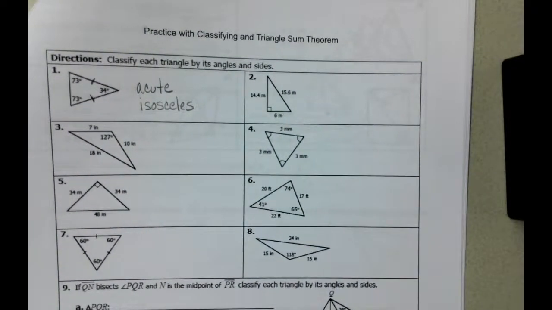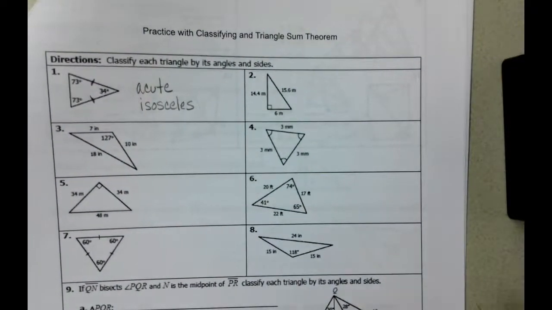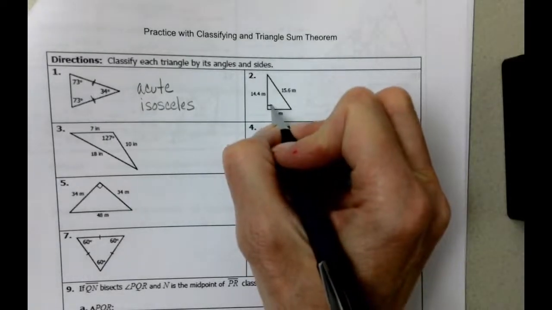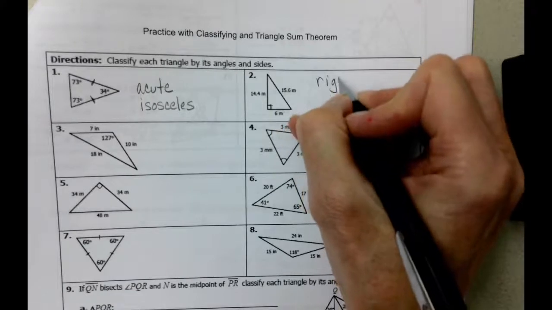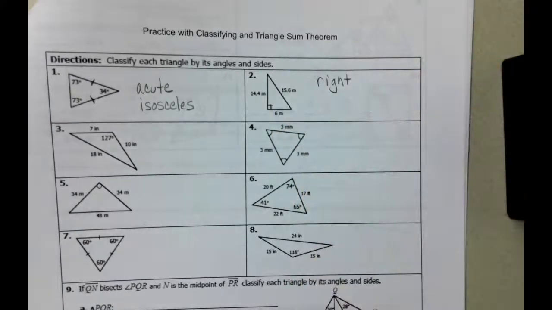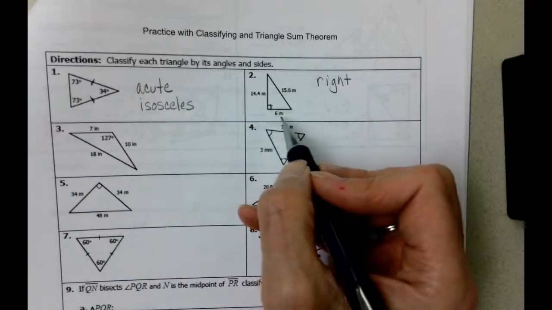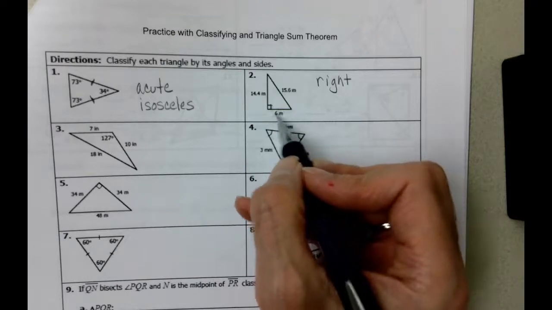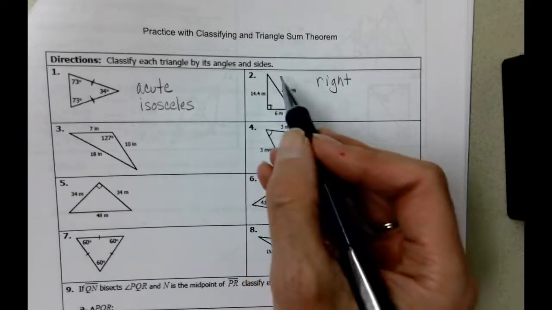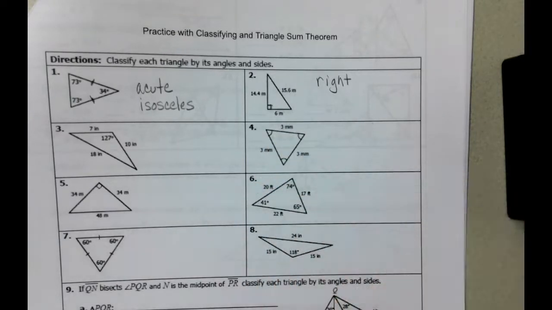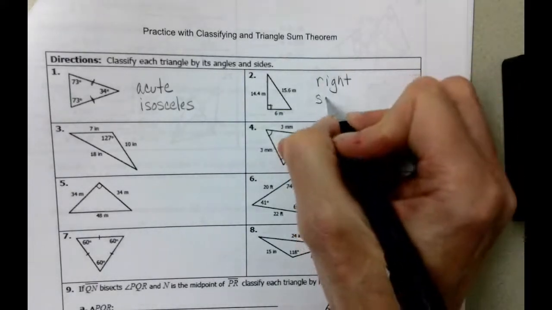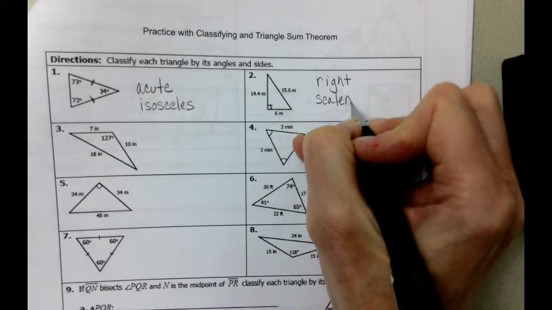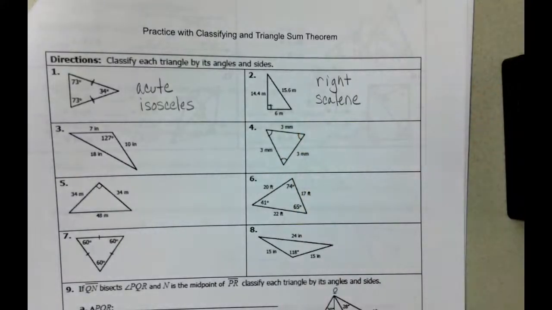If we look at problem number 2, classifying it by its angle, we see this box in the triangle, which means that we're working with a right triangle. And then with respect to side lengths, we've got 6, we've got 14.4 and 15.6. None of those lengths are the same length or anything, so what we can say is that these are scalene. This is a scalene triangle.